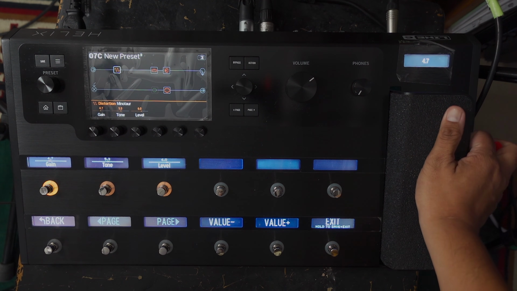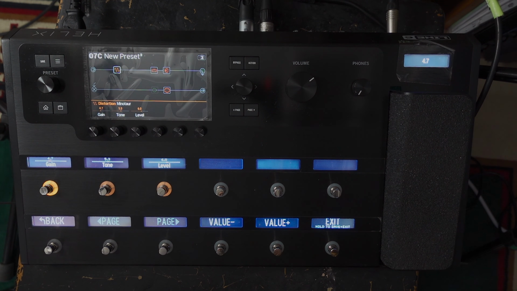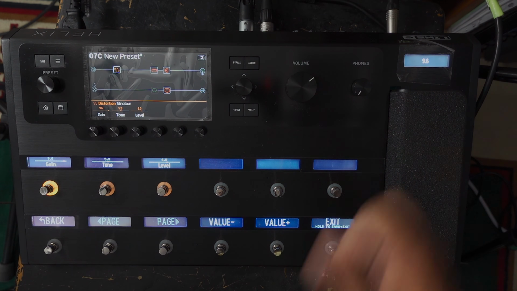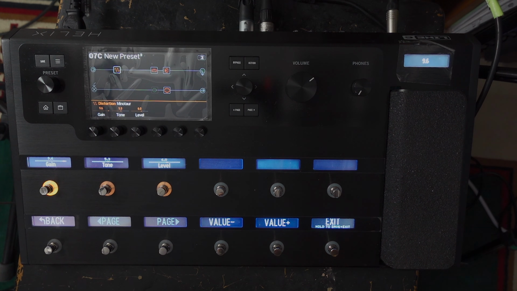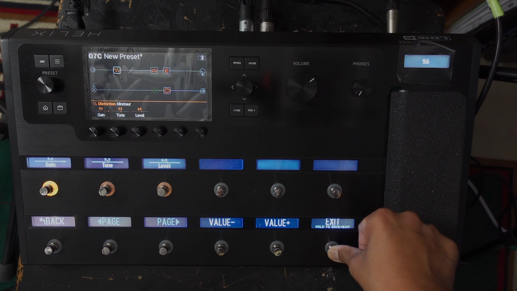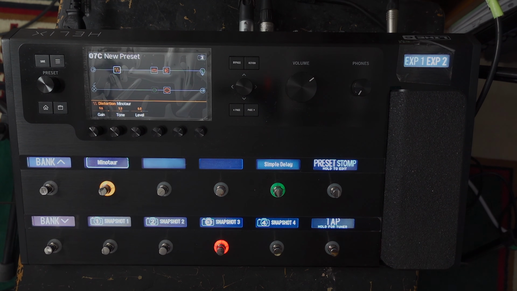I'll use it now actually. So if I turn that up, I think, okay, I like that. When I'm ready, if I don't like it, I can just press the exit button. Or if I want to save it, I'll hold it down. So it's now saved.